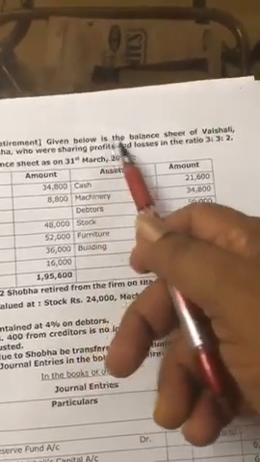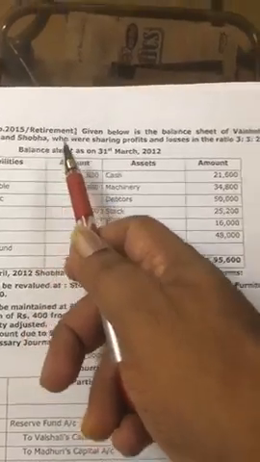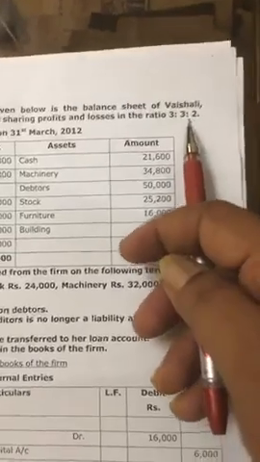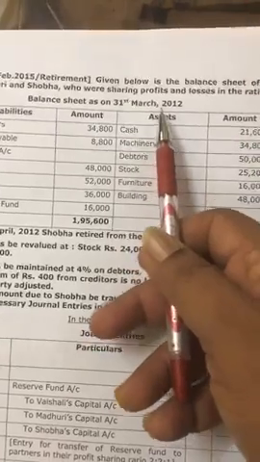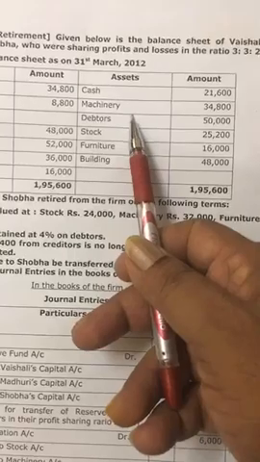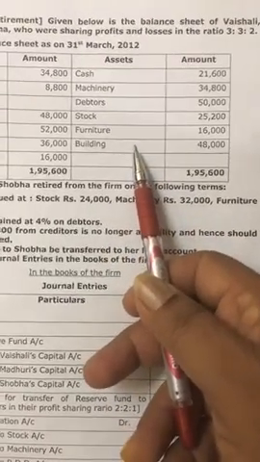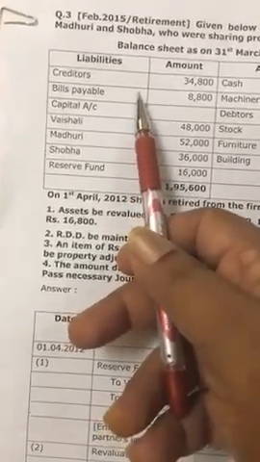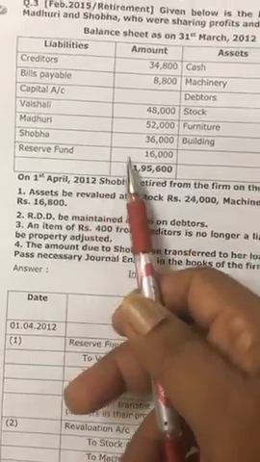Now see, given below is the balance sheet of Vaishali, Madhuri and Shobha, who were sharing profits and losses in the ratio of 5:3:2. Balance sheet as on 31st March 2012 was as under: cash, machinery, debtors, stock, furniture, building. And on the liability side, creditors, bills payable, capital accounts of Vaishali, Madhuri, Shobha, reserve fund 16,000.